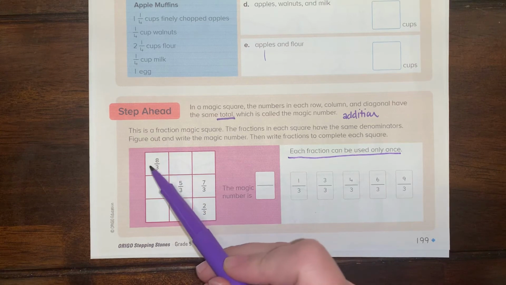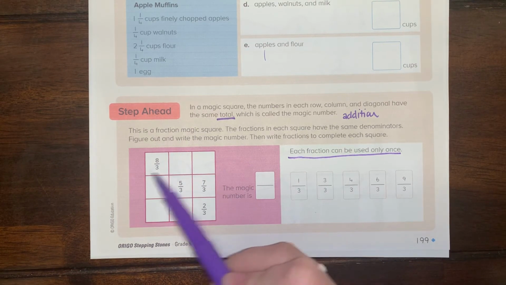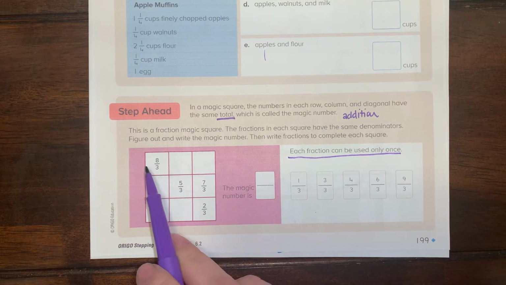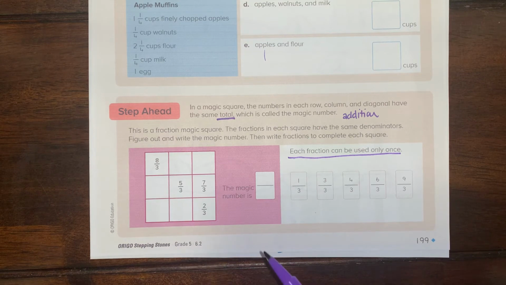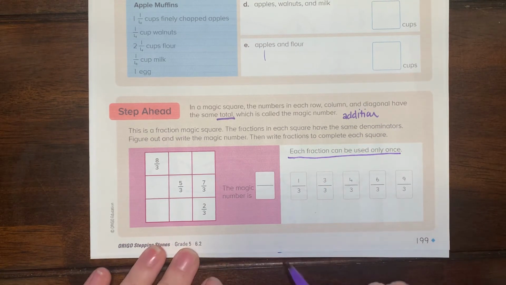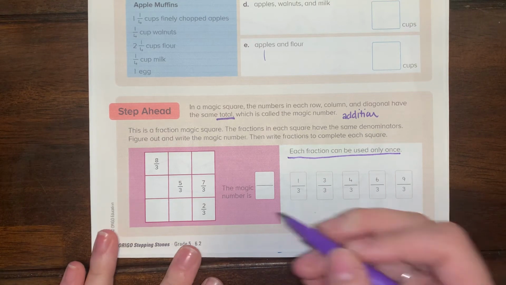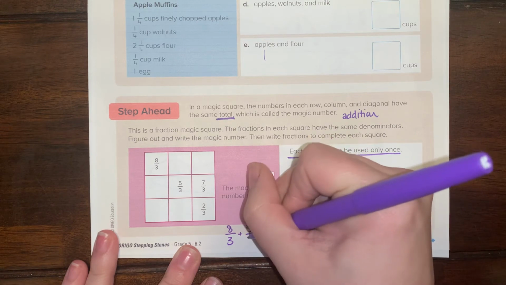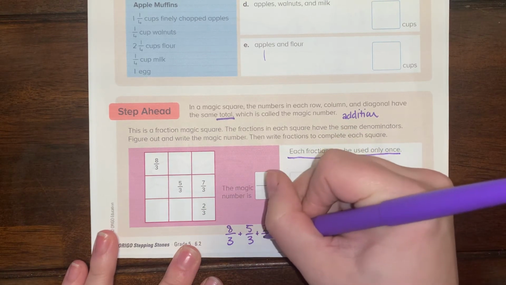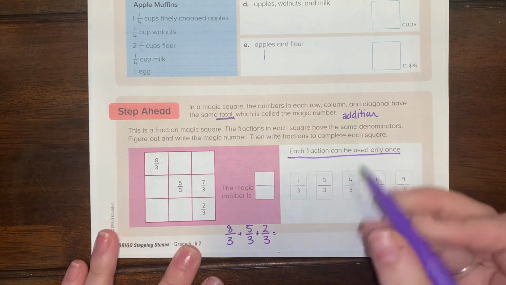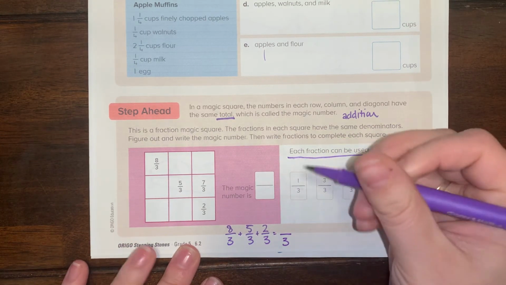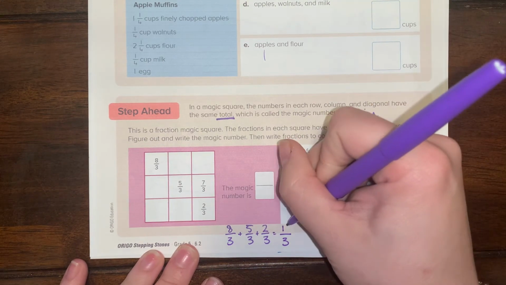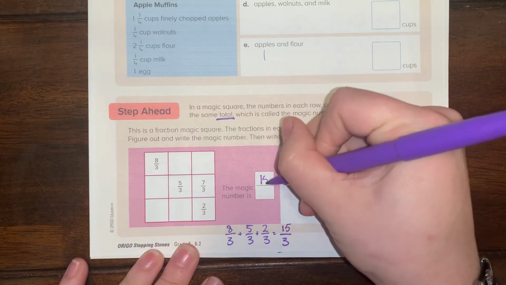I know that the horizontal, the vertical, and the diagonal ones are all the same. So since I have 3 fractions here, I can figure out what the magic number is by adding these 3 together. And if you need to get a scratch piece of paper, that's fine, because you're going to be adding a lot of different numbers together. So we'll do 8 thirds plus 5 thirds plus 2 thirds to figure out what our magic number is. So we know that our denominator is going to stay the same. So 8 plus 5 is 13. 13 plus 2 is 15. So 15 thirds is my magic number.